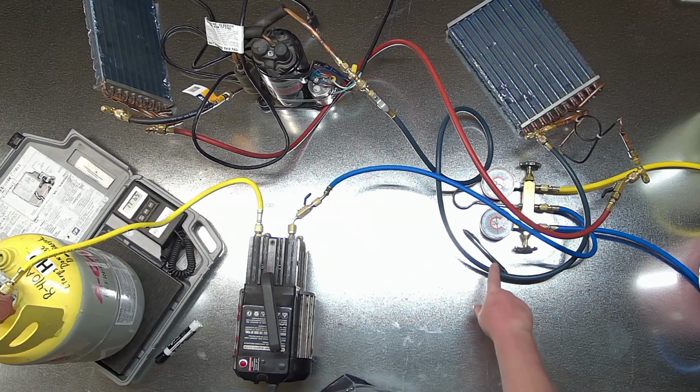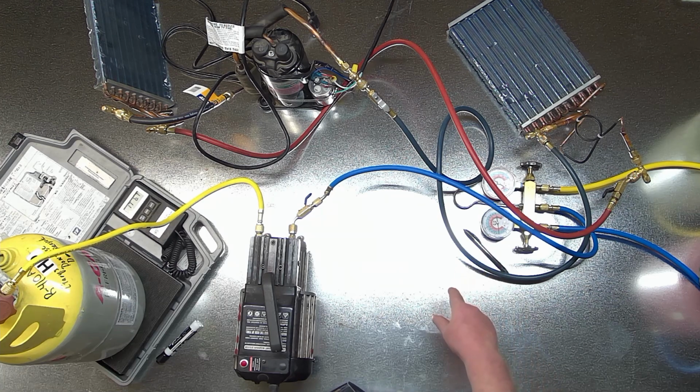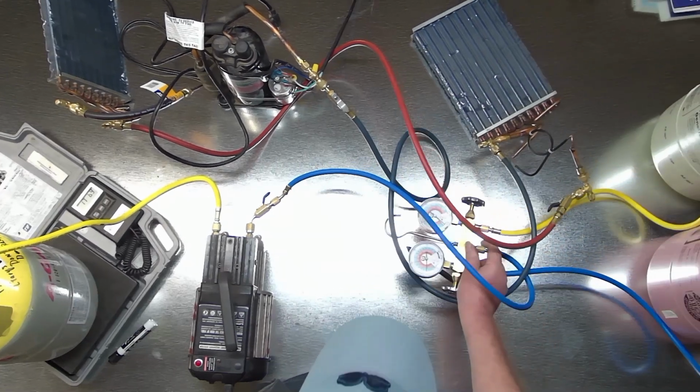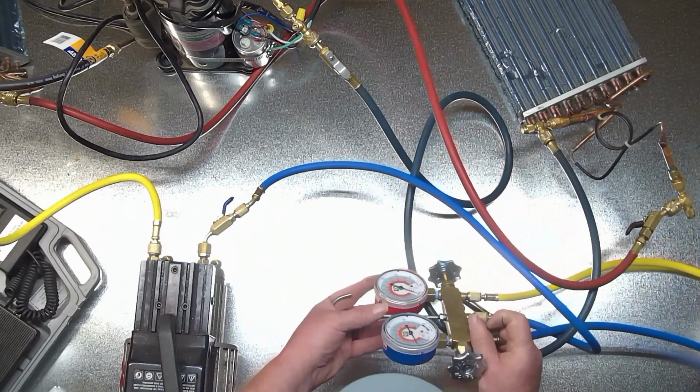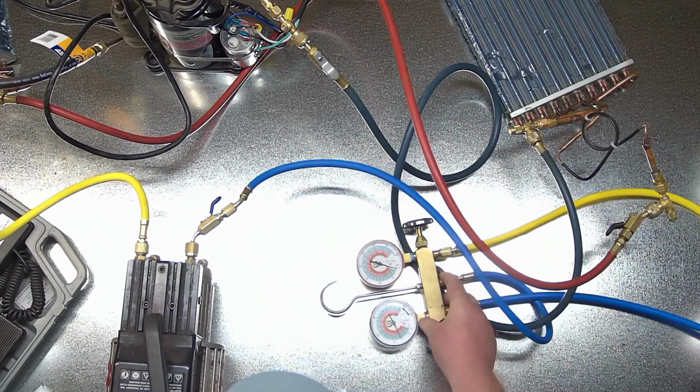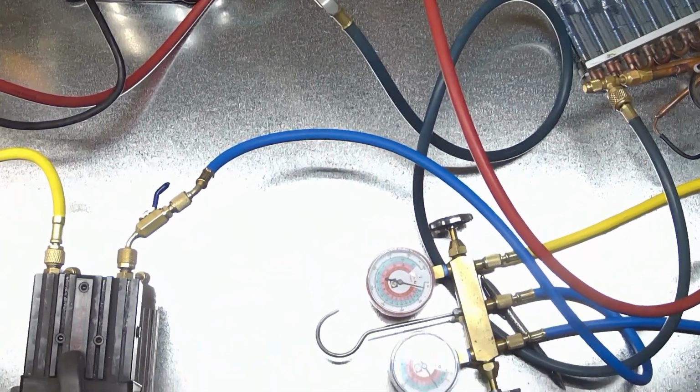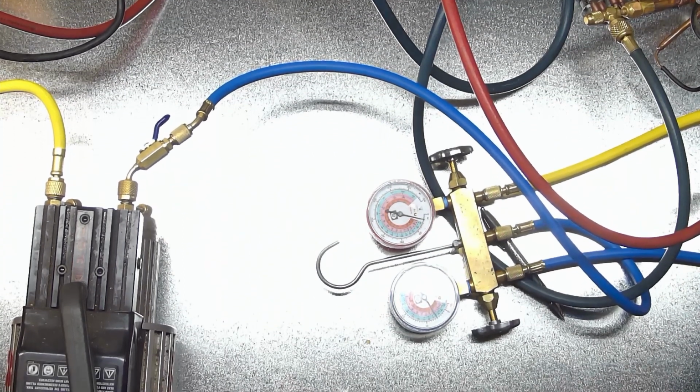And if you zoom in on these, we're decreasing in pressure. Our tank is getting warmer.